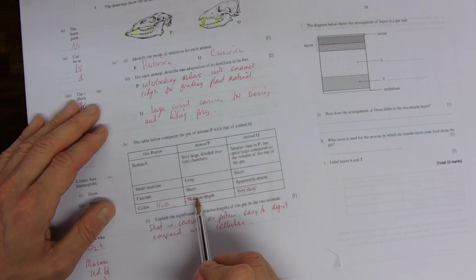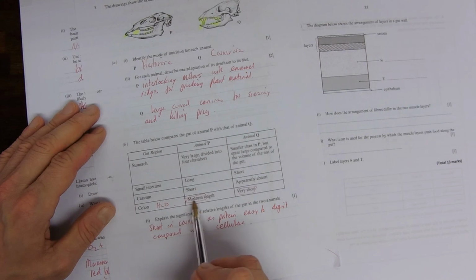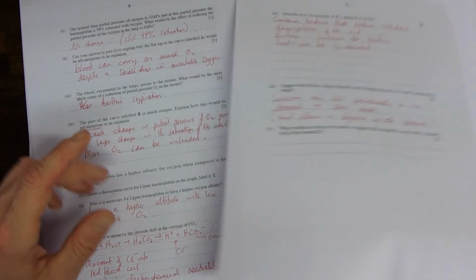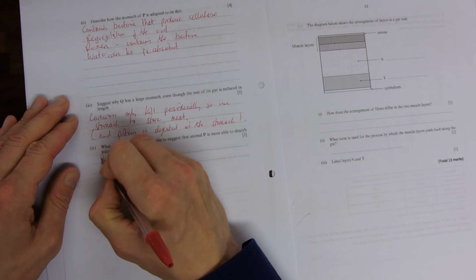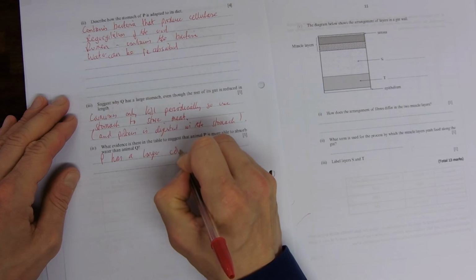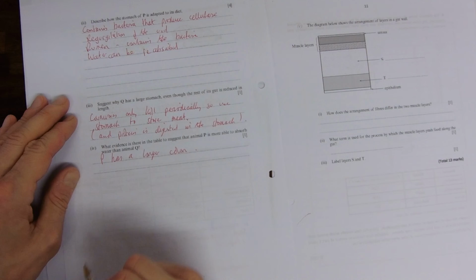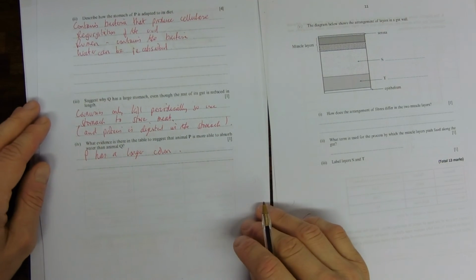And so P will be able to absorb more water than Q because it's got a longer colon. And it's really just remembering what the colon is for. So P has a longer colon, or you could say large intestine there.